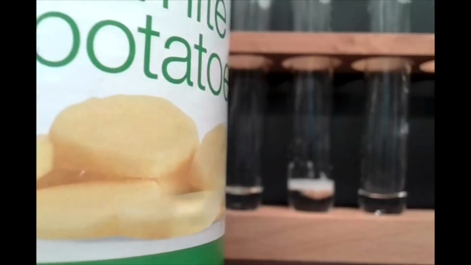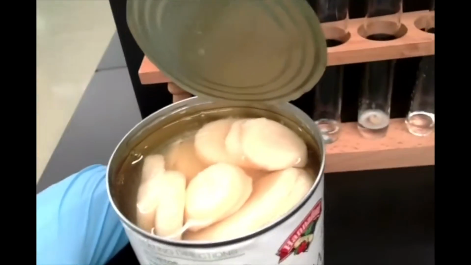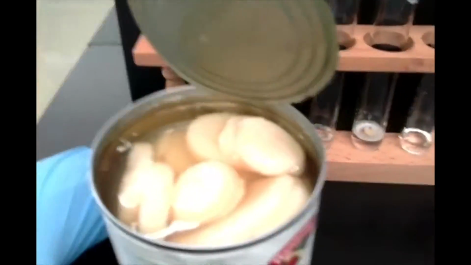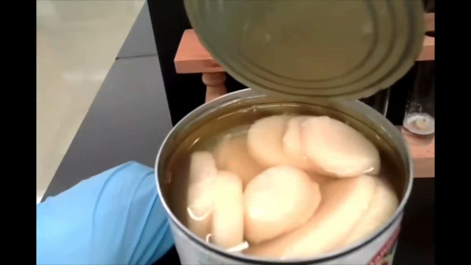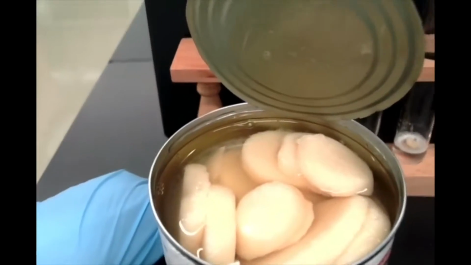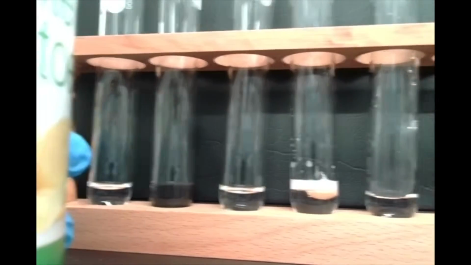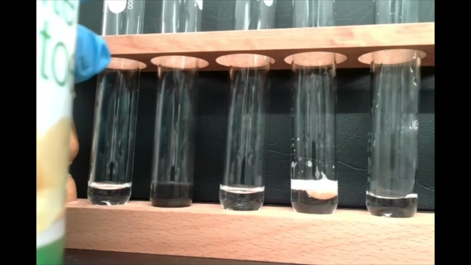All right, so here we've got our can of potatoes. These have been pre-boiled before they were canned. So you can see we've got our slices of potato here. I'm going to go ahead and cut out a chunk of one of these with a spatula and add it to test tube number 5. And we'll go ahead and observe what there is to observe. I'm very careful here to use a fresh spatula.